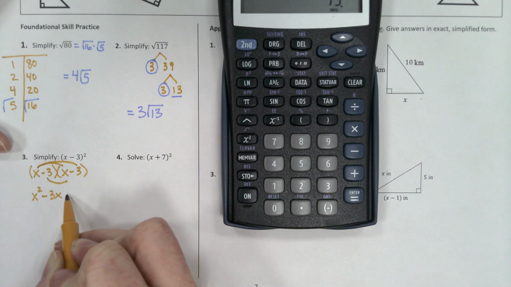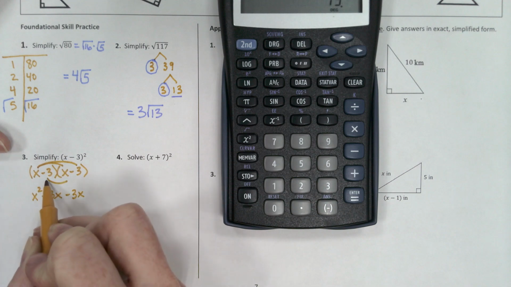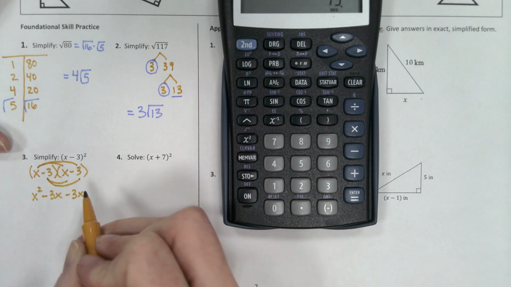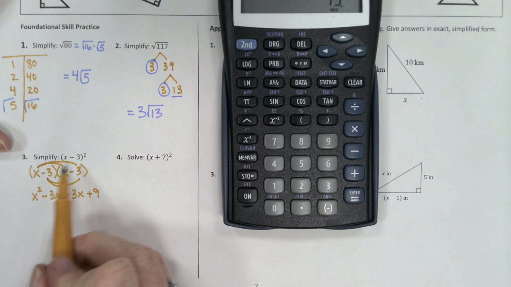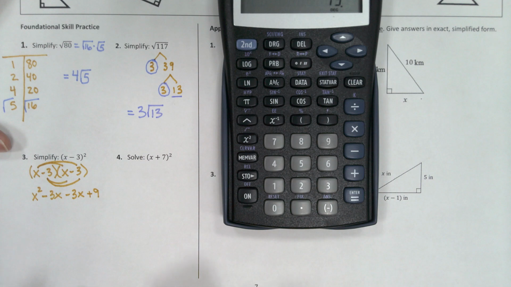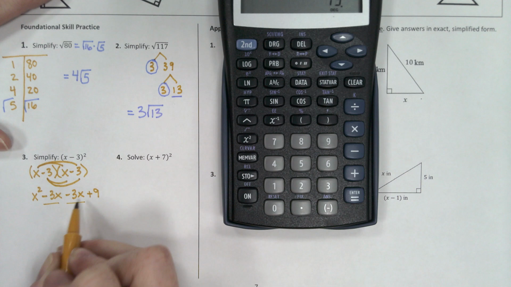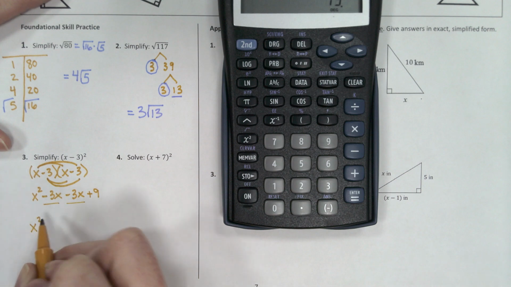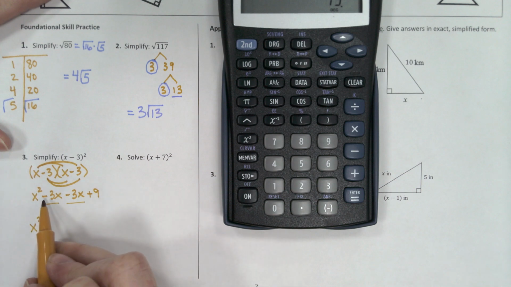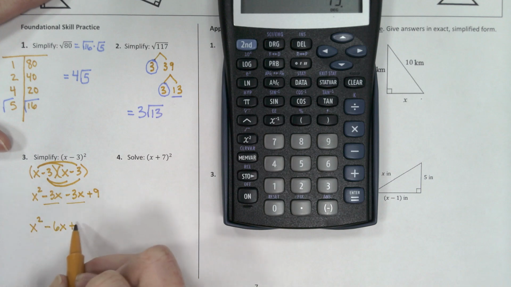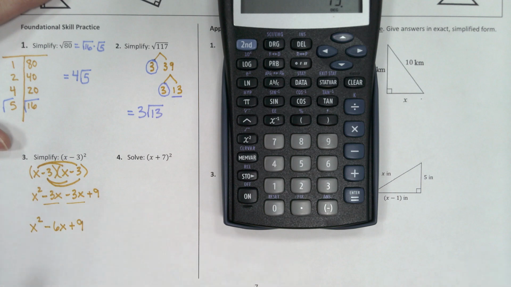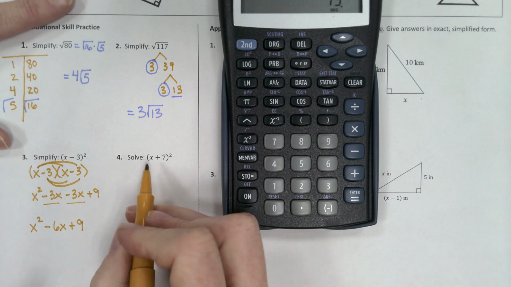And then negative 3 times x, there's the third multiplication problem. And then negative 3 times negative 3 is the fourth and final multiplication problem to get all of that distributing to occur, to multiply those 2 binomials together. We've got some like terms here in the middle. So x squared does not combine with anything, but negative 3x minus 3 more x is negative 6x, and then plus 9.